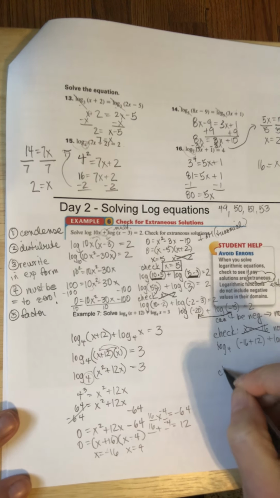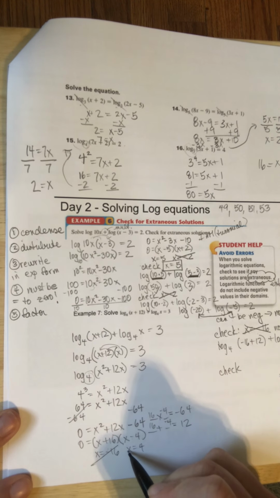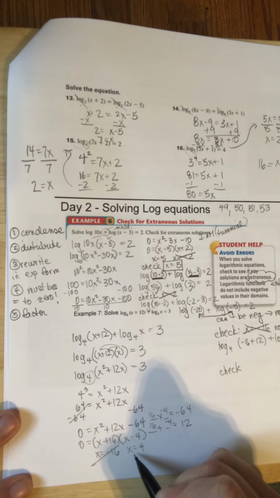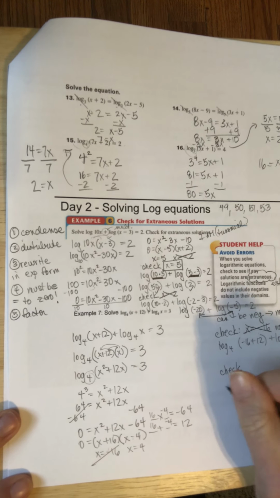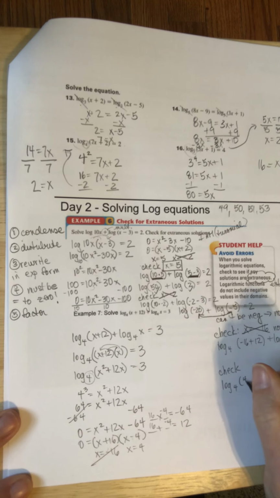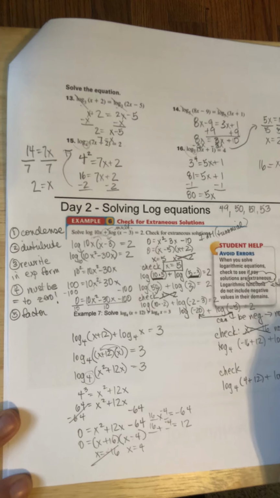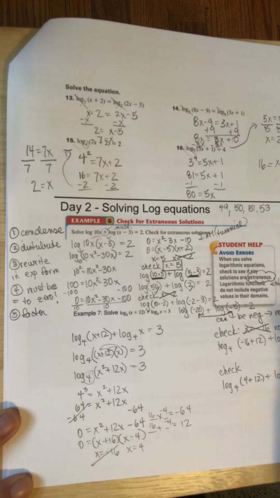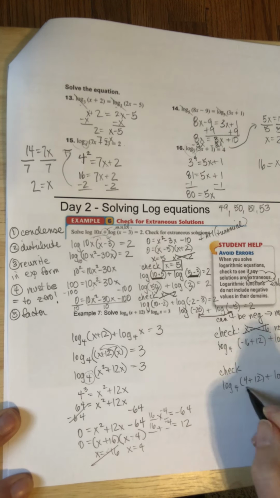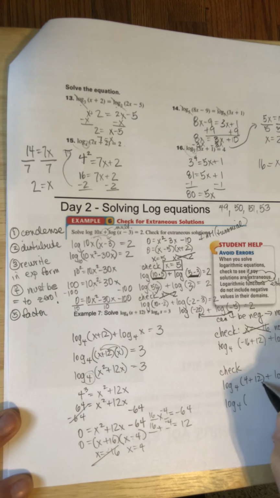Then, second check, which I think is going to be probably a good answer because it's already positive, but I have to check it. So we have log base 4 of 4 plus 12 plus log base 4 of 4 equals 3. So this is good. You don't have to really show me the addition.